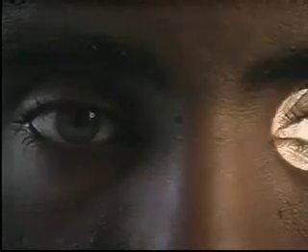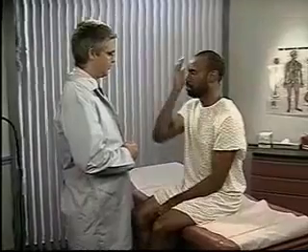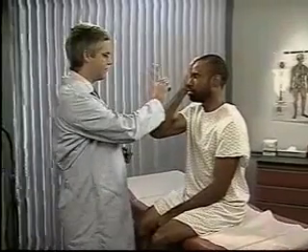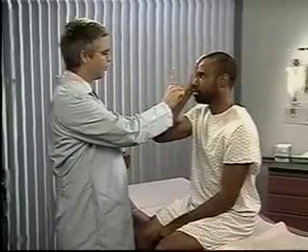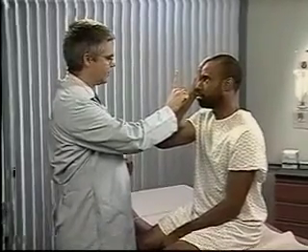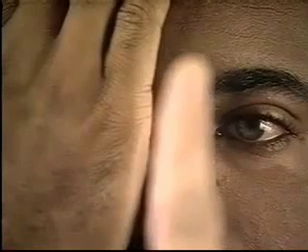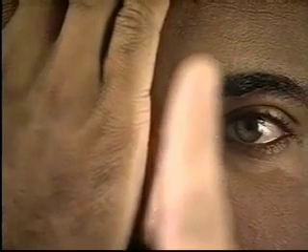Test the pupillary reaction to light by shining a light on each pupil in turn. Observe for the direct reaction and the consensual reaction. If the light reaction is abnormal or ambiguous, test the patient's near reaction. Hold your finger or a pencil about 10 centimeters from the patient's eyes and tell him what to do. Look at my finger. Look off into the distance.